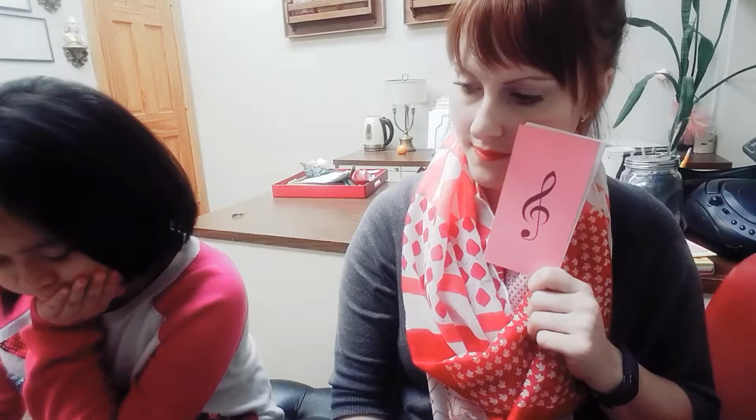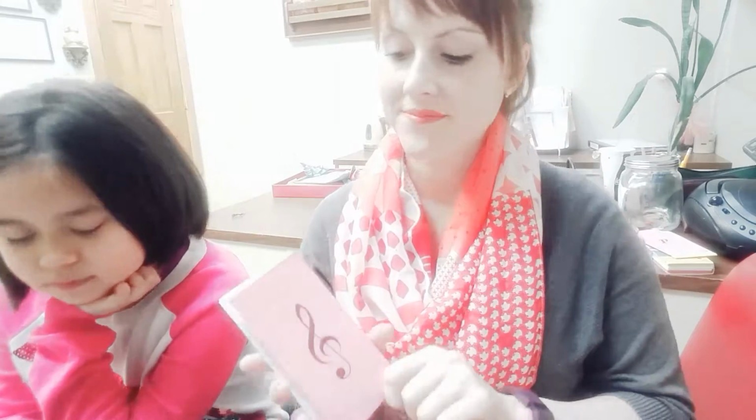it identifies the G line. The G line goes through the curve. So which G on the piano keyboard is identified by this G line? Can you find it? That's the one. G4. And how do you remember the names of the line notes in the treble clef?